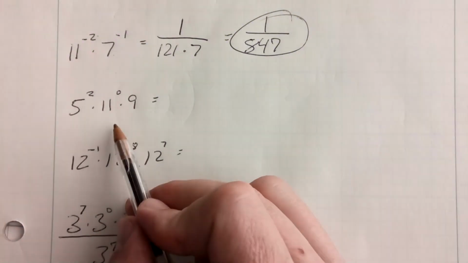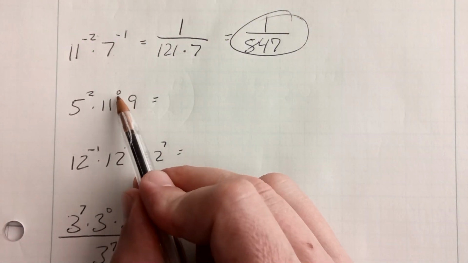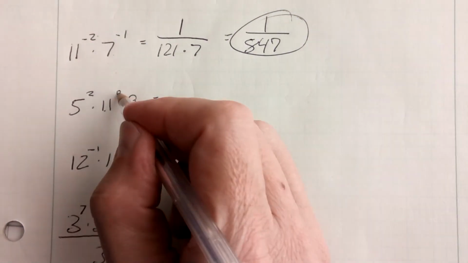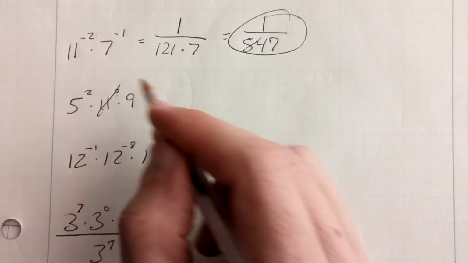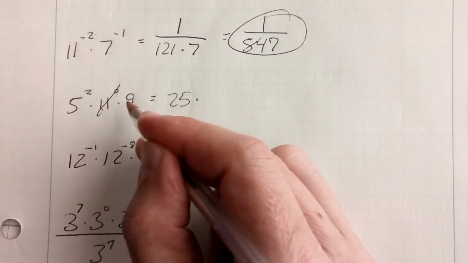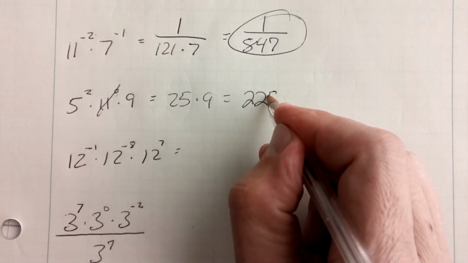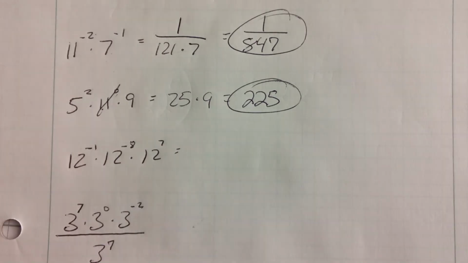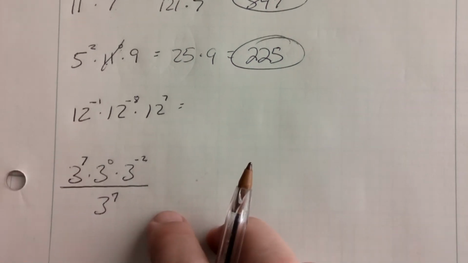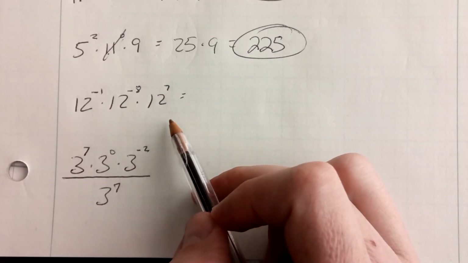Now, make sure you do things that are easy. Like, for instance, 11 to the 0, that just becomes a 1. So 5 squared is 25 times 9. 25 times 9 is 225. So try to use your properties of exponents. Don't just use your calculator and plug this in. Otherwise, you're not really learning anything.